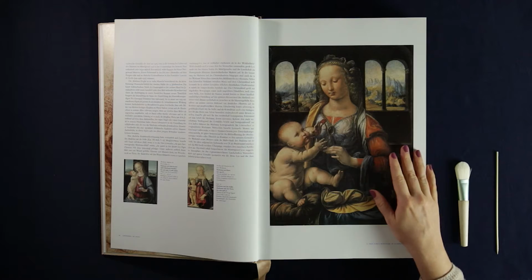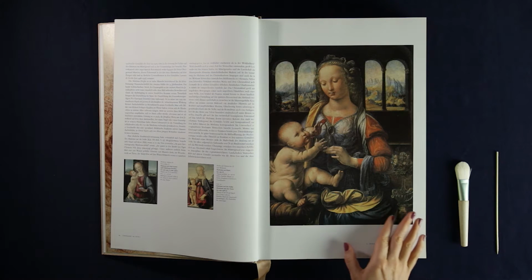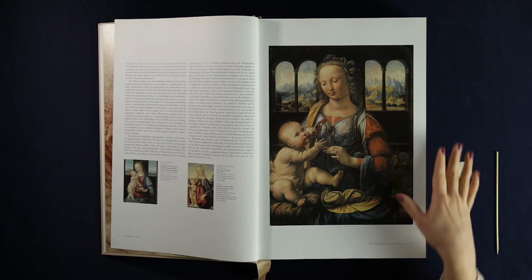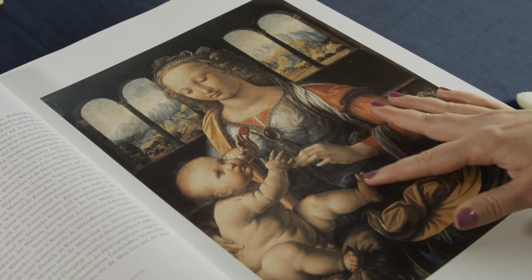I really like this painting. I think there's a beautiful calmness to it, and I just adore the way this fabric looks.